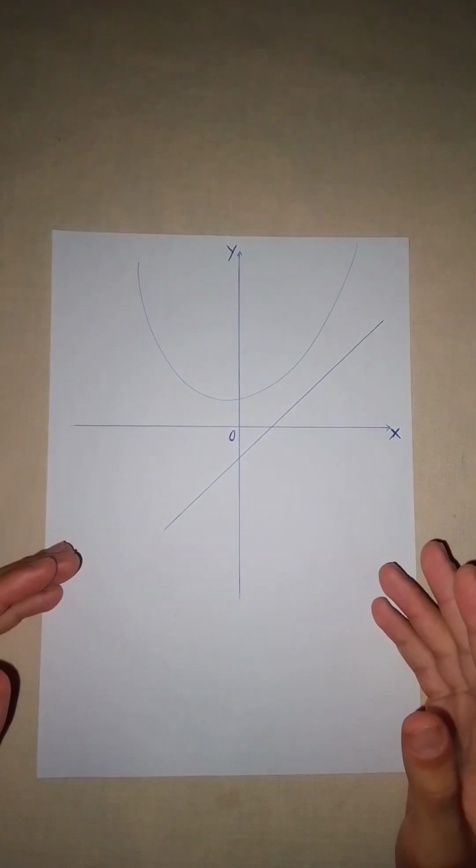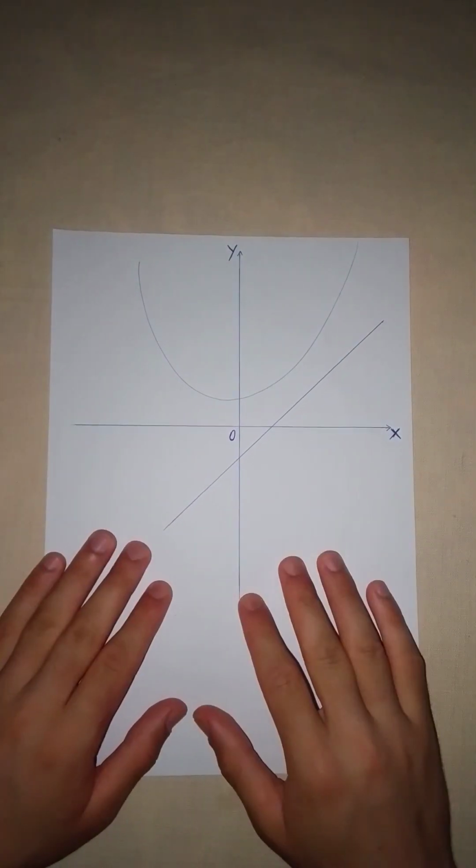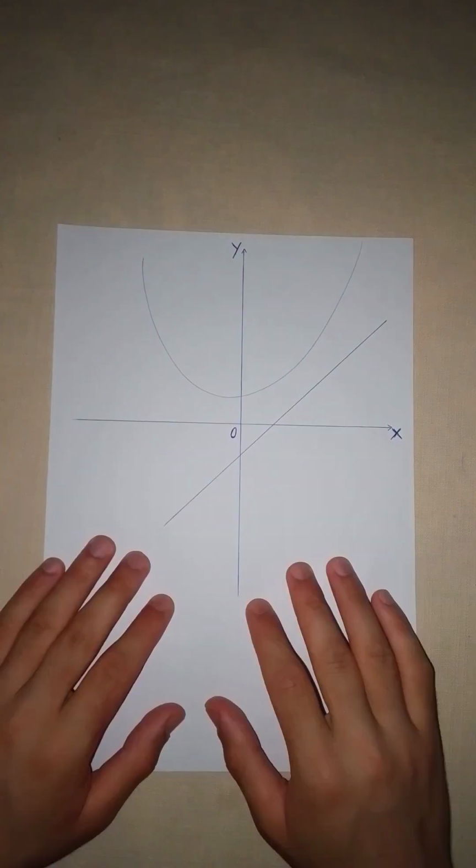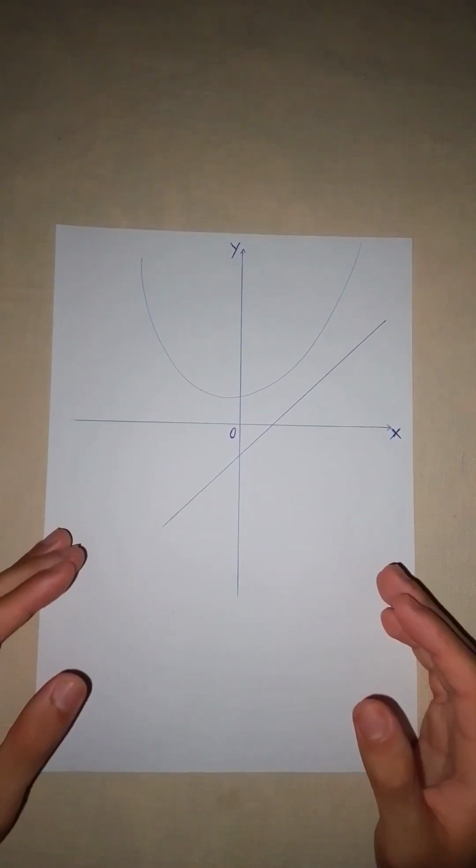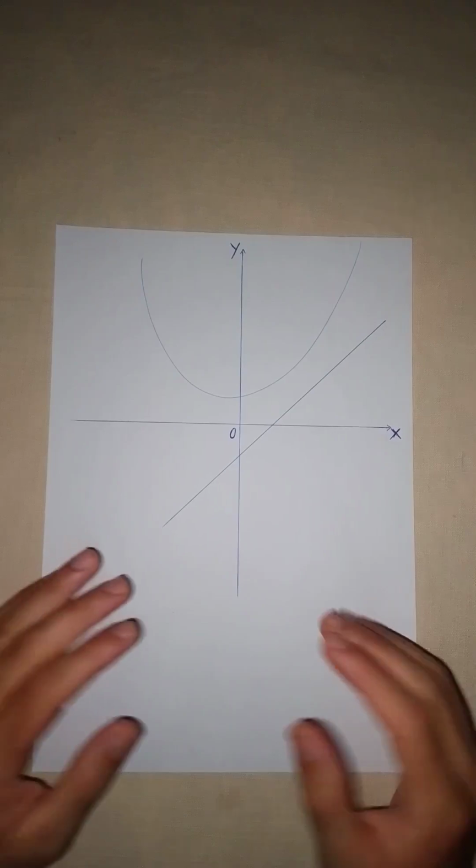By the end of this lesson, inshallah, you'll be able to answer all of these questions and read the most important information from a graph in just a few seconds.